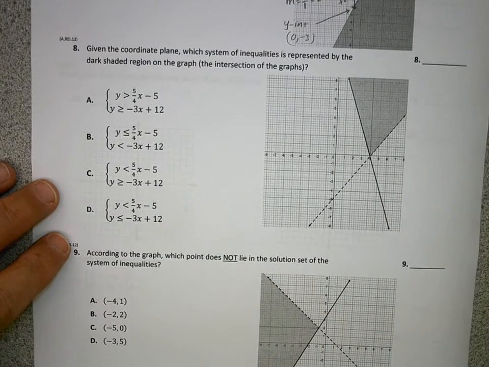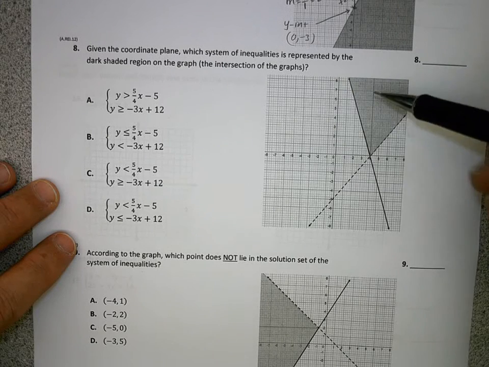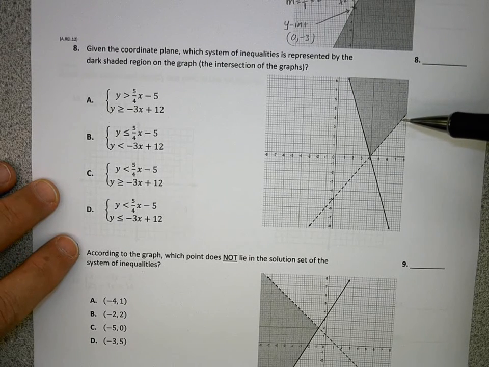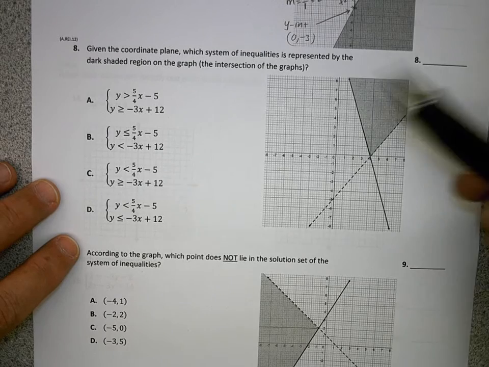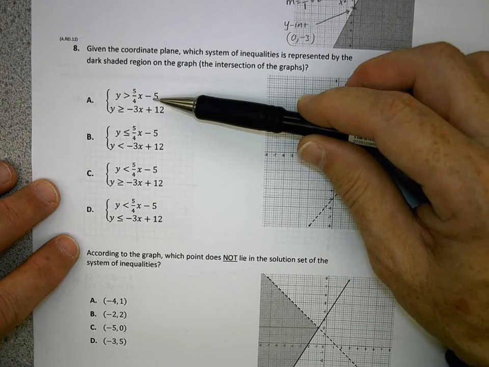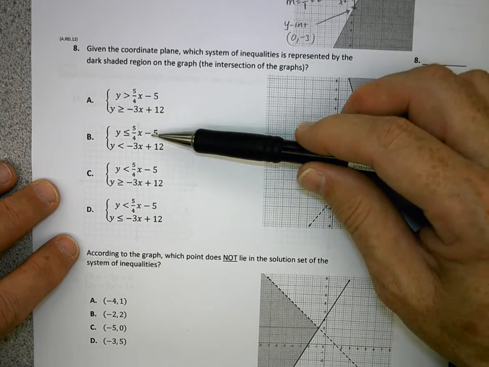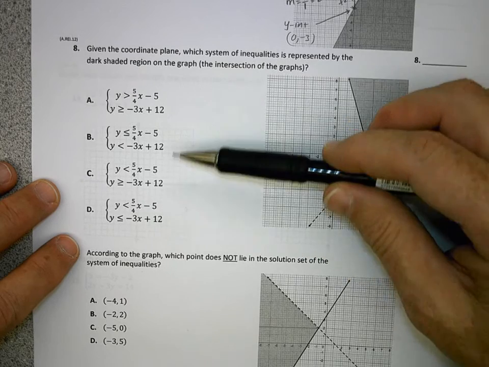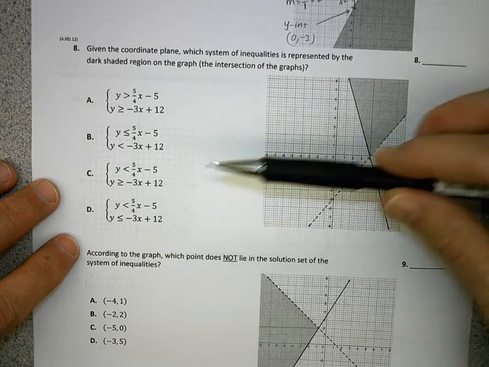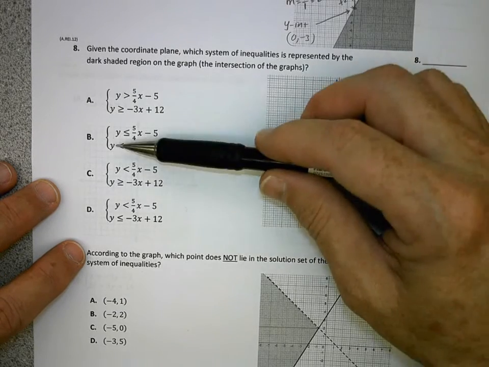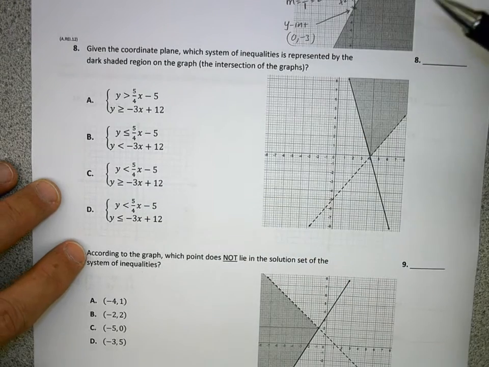Number 8. Given the coordinate plane, which system of inequalities is represented by the dark shaded region here in the intersection of the graph? First thing I want you to notice is if you look at the answers, every answer has the same numbers: 5/4 x minus 5, and minus 3x plus 12. So all they're really looking at is, do you know which sign should go with these equations?